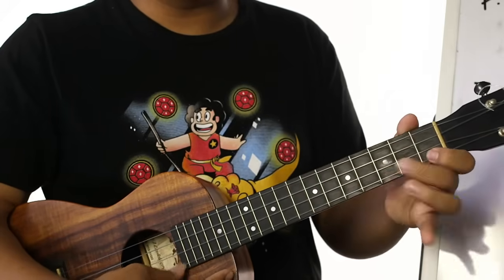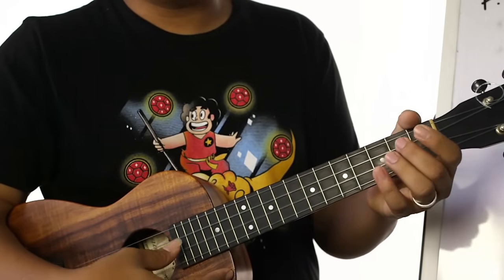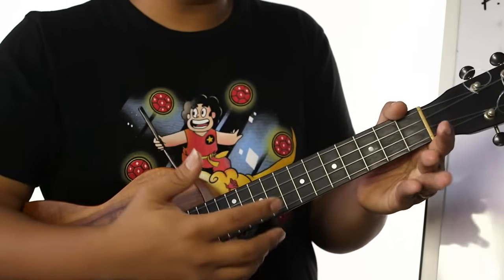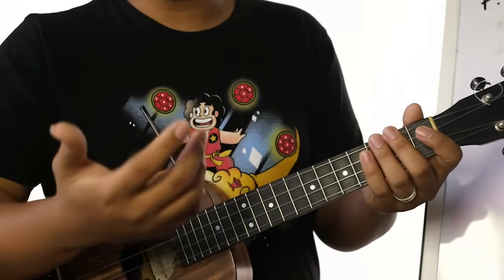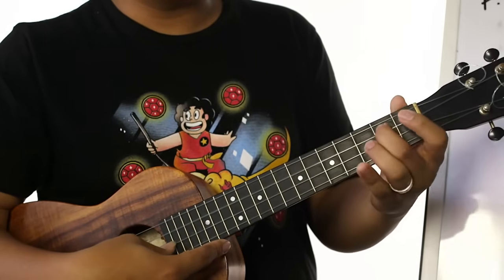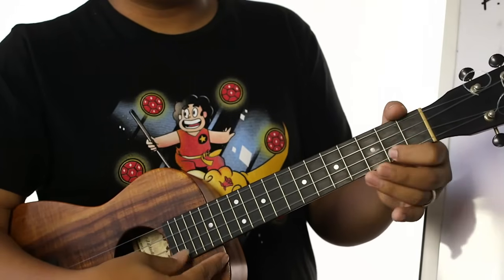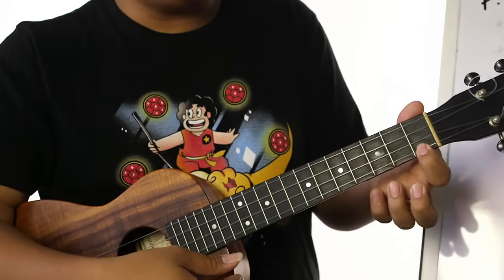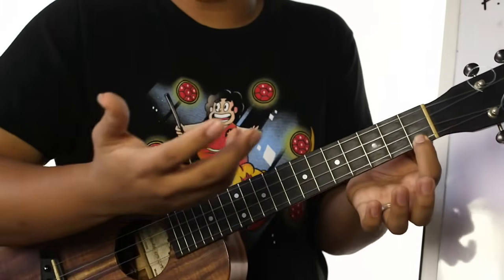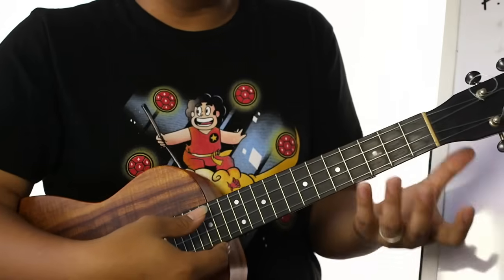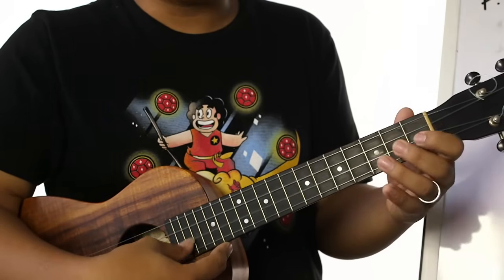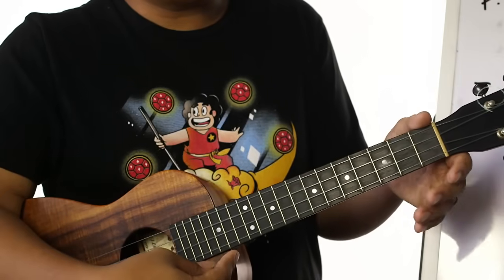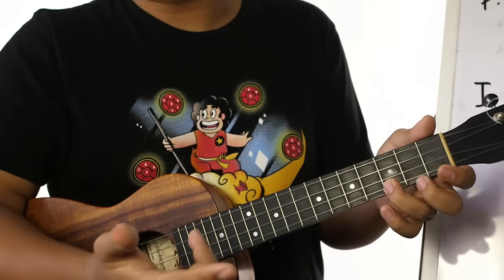Starting on the C string. So if you notice, if you've been practicing the exercises that we gave you for the C major scale, the only difference is that B is now B flat. So we can play something familiar, a familiar shape. But then when we go down here on the A string, we're just playing the A string 1st fret.